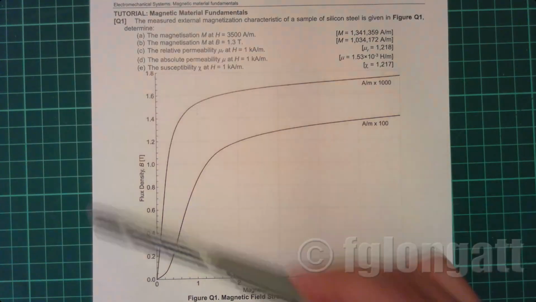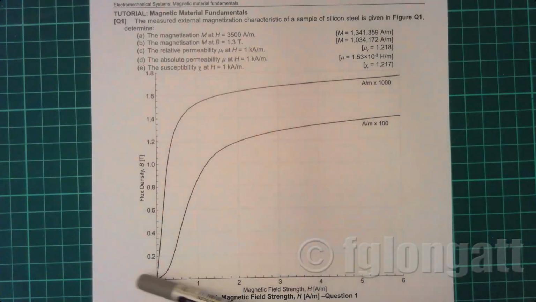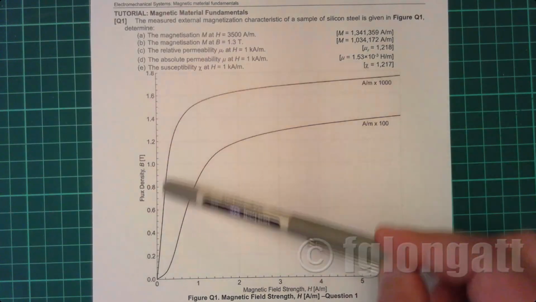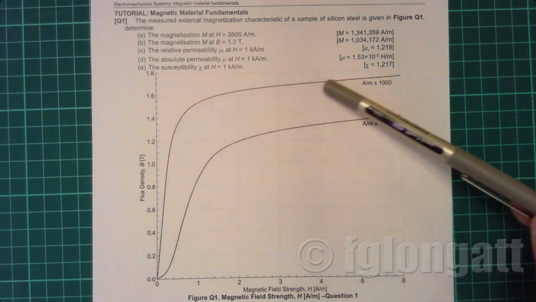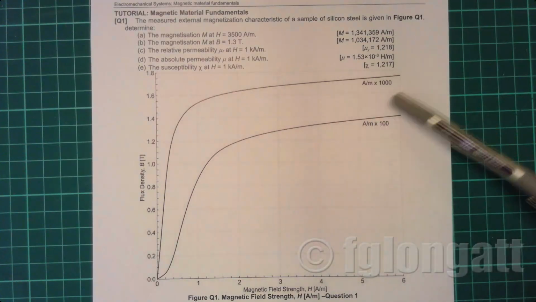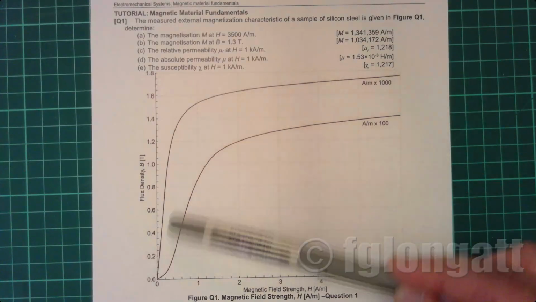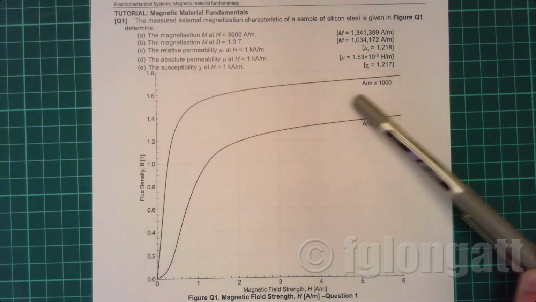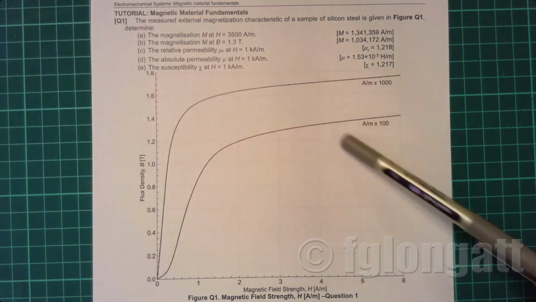In this plot in the BH plane, you can see that there are two plots, but in reality there is a single plot. Here you can see there is a 1000 multiplier, and that means this plot represents the magnetic property between 0 and 6000. However, for the second plot, the multiplier is 100.